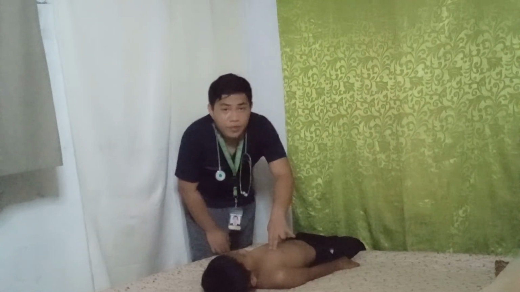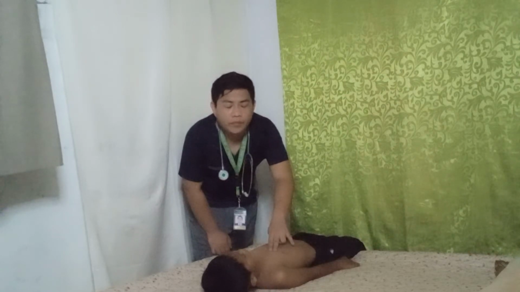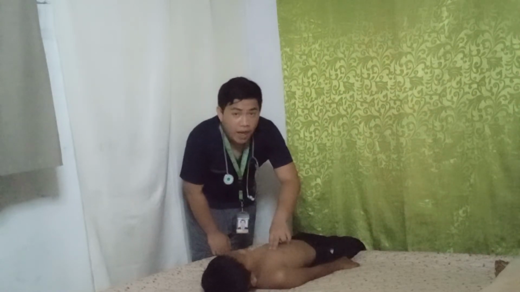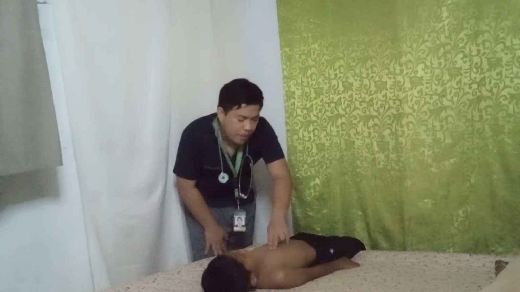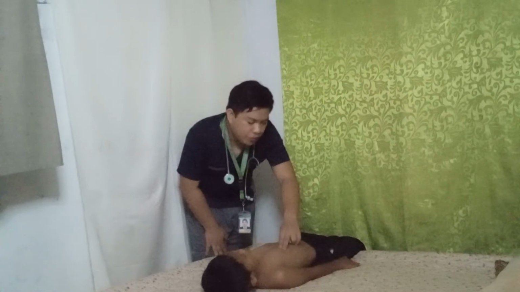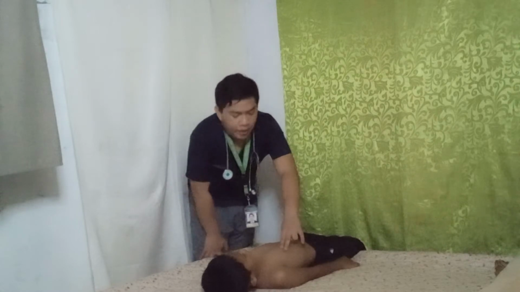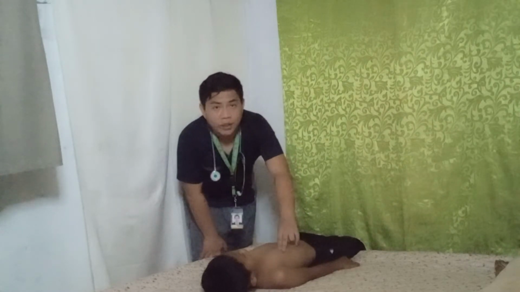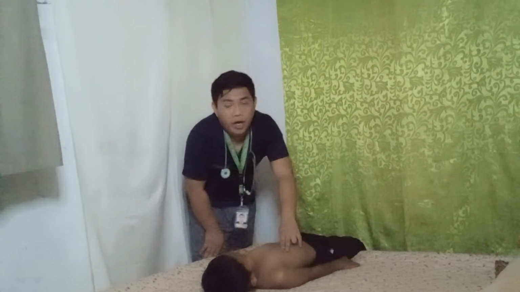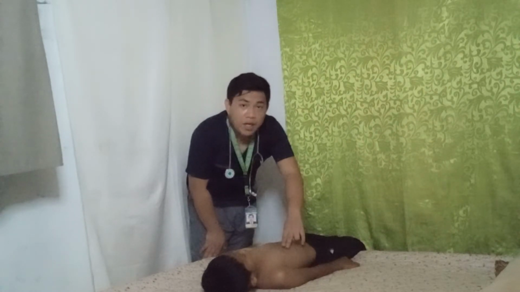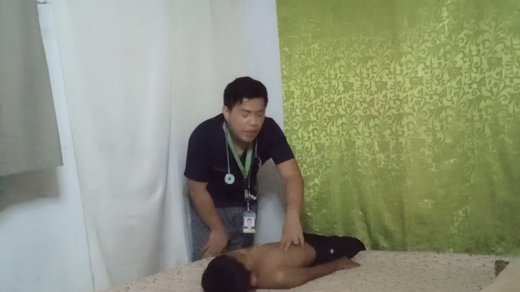Okay, from your tricuspid valve, pupunta naman tayo sa ating apical or mitral. So, bibilang tayo ng 5. 1, 2, 3, 4, and 5. Dapat dito tayo mag-end sa baba ng nipple line ng inyong pasyente. Okay? And this is your apical or mitral. So, ganun pa rin, papalpate tayo. Kung may feel tayong malakas na pulso or pitik, that is abnormal.